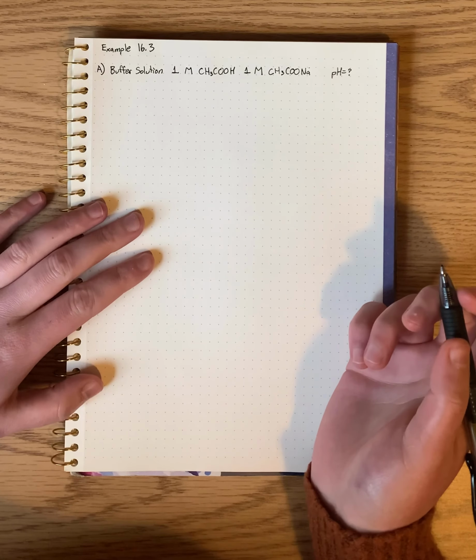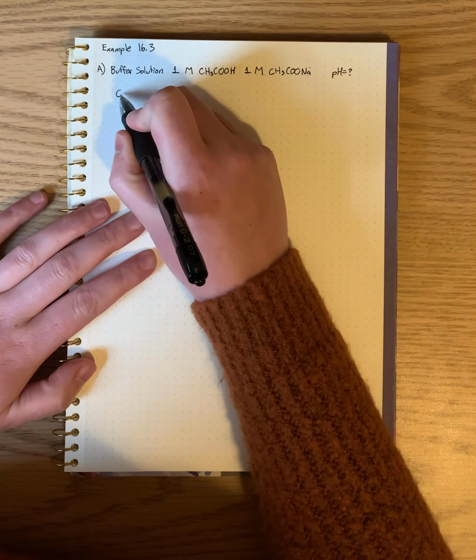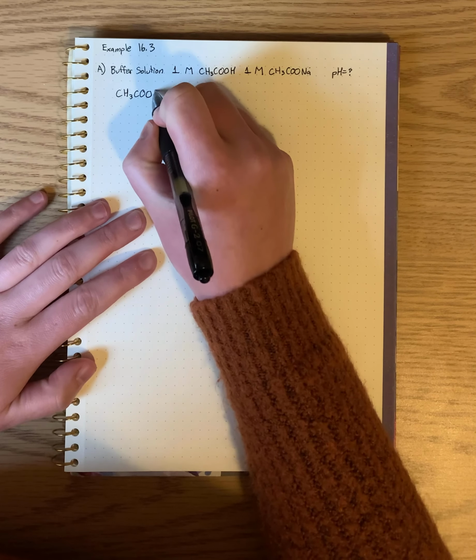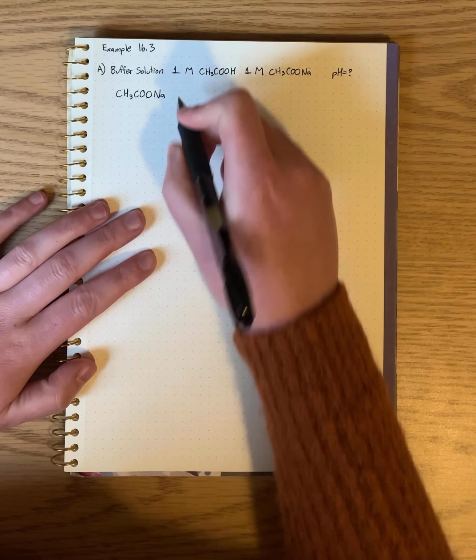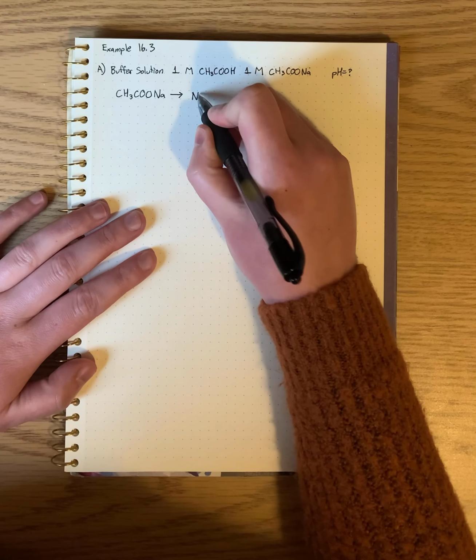The first table that we're going to set up is with this sodium acetate, because sodium acetate is a salt. So what do we know about salts? We know that salts will completely dissociate in water into ions.